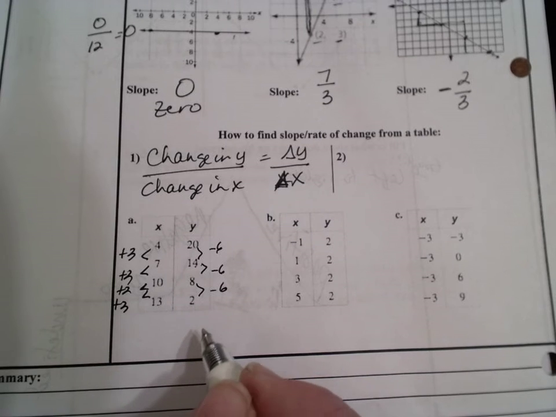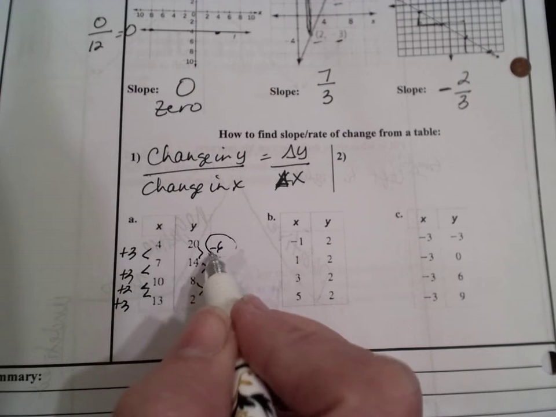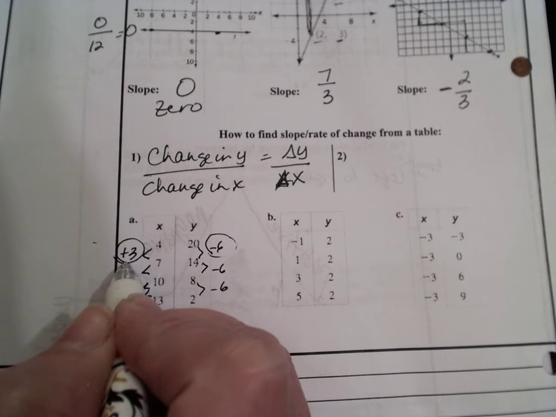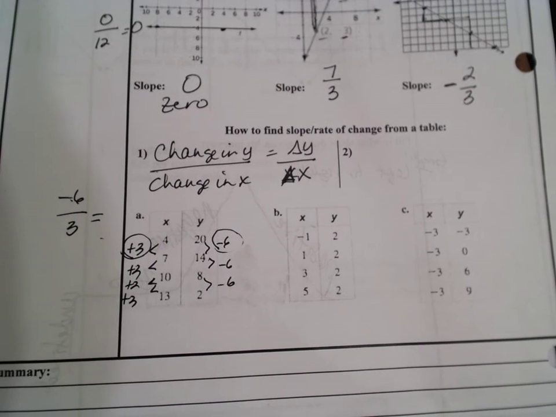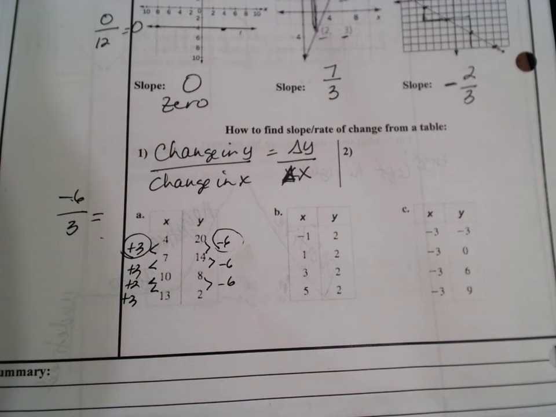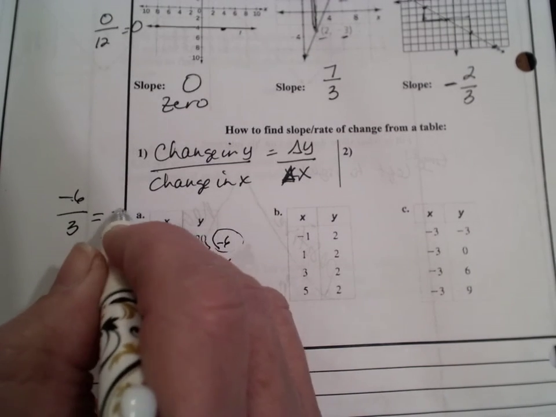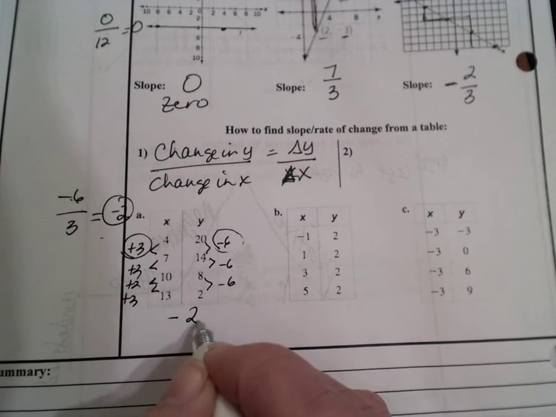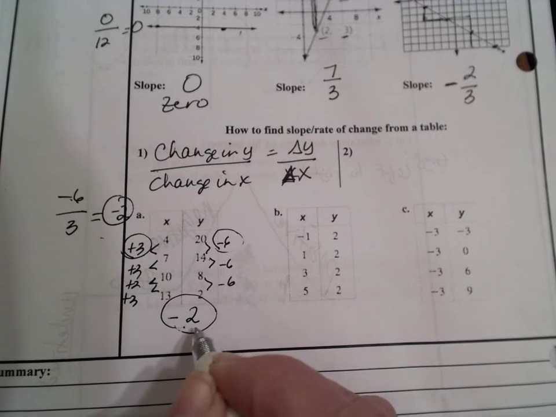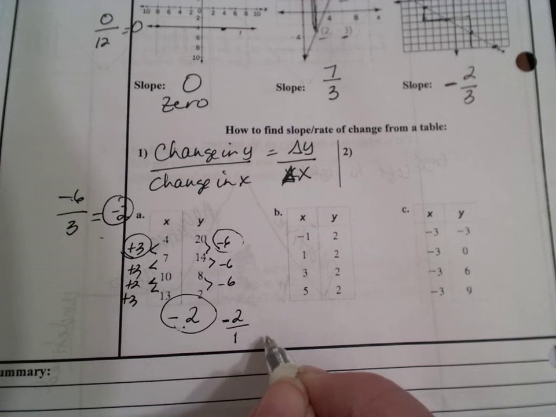That's showing it's linear, but now for slope, we want the change: -6 over 3. -6 divided by 3, we can simplify and just make it -2. So the slope of this graph is -2. Anytime you see a slope of -2, that means it's going down 2 over 1 or up 2 over 1.